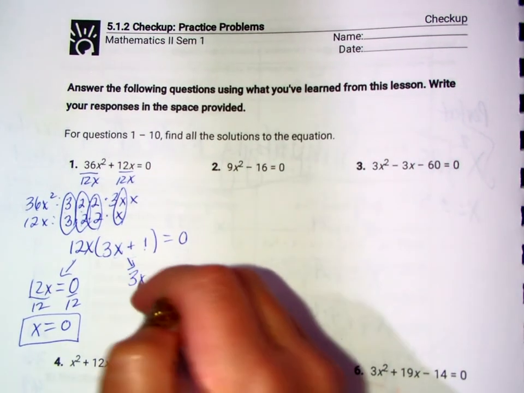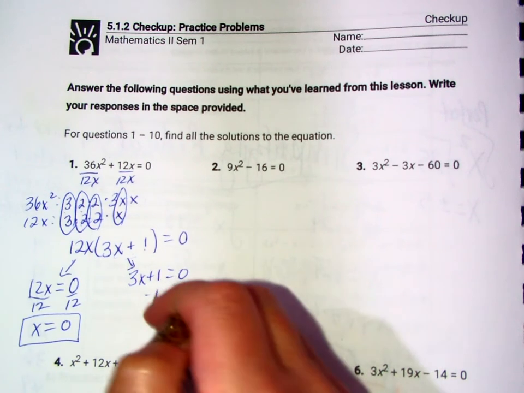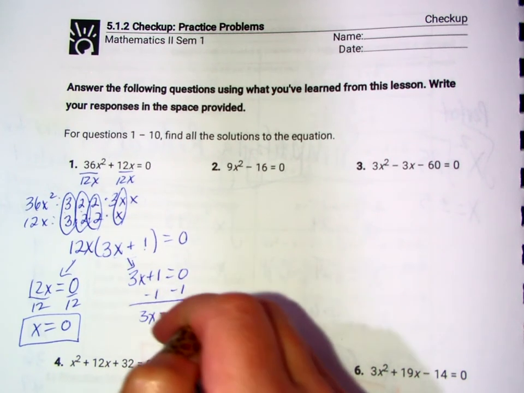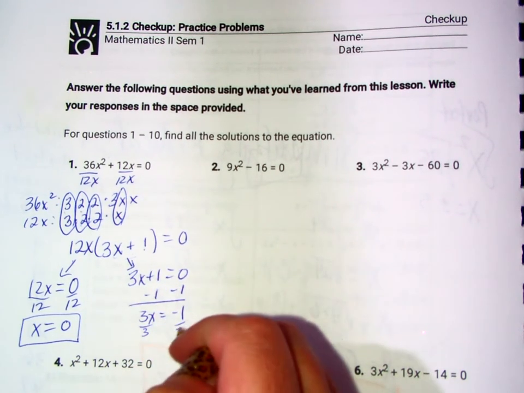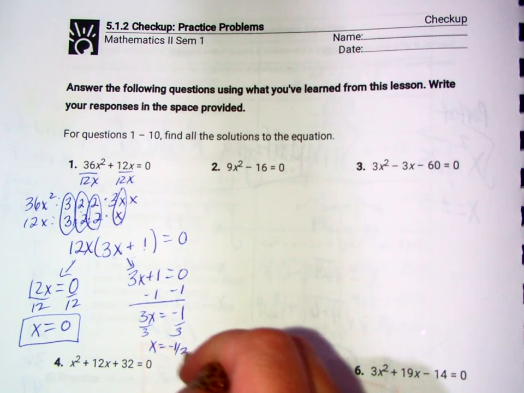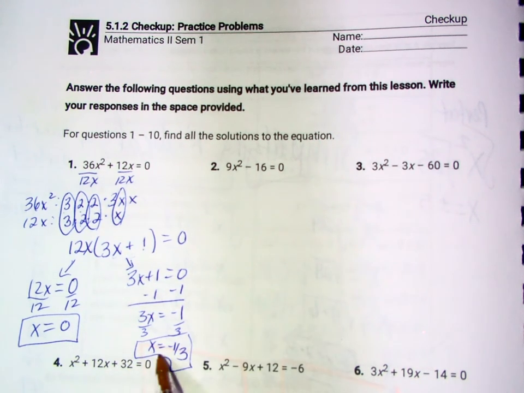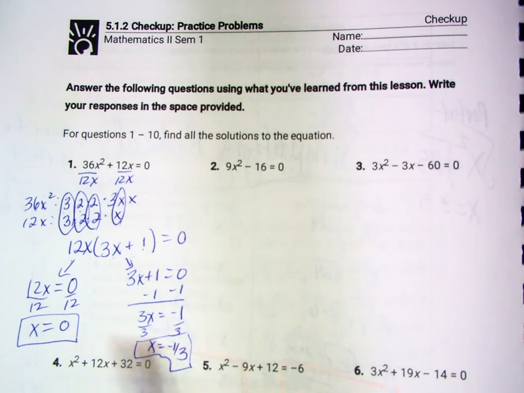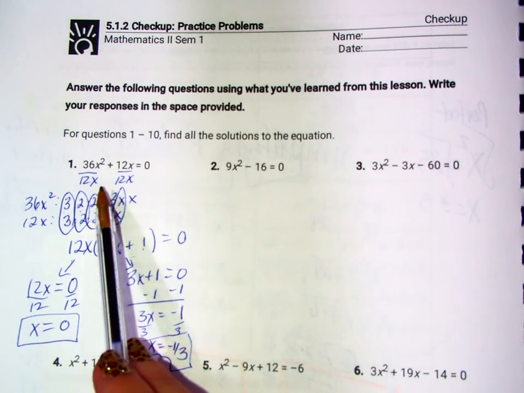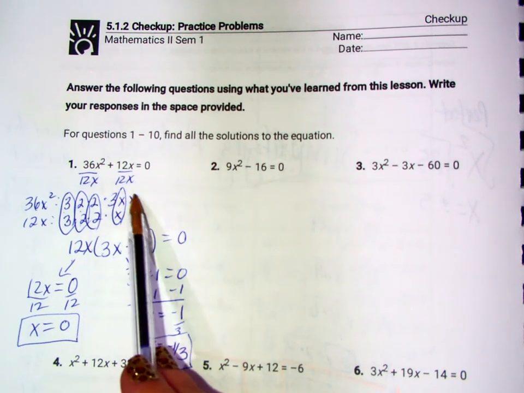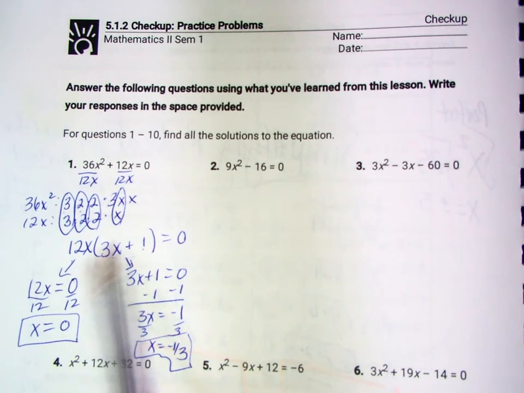Over here, I set this one equal to 0 now, and I solve. And there's my second solution, my second root. So x equals 0 and x equals negative 1/3. I got these solutions by solving by factoring. Step 1, factor. Step 2, solve each piece. And here are my solutions.